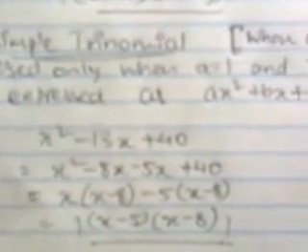Now let us look at the third method, which is the simple trinomial method. This is used when a equals 1. Okay, what is a? It is used only when a equals 1, and a trinomial can be expressed as ax squared plus bx plus c. That is the standard form of a quadratic equation. Here we have an example: x squared minus 13x plus 40.